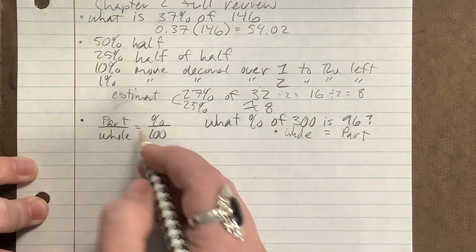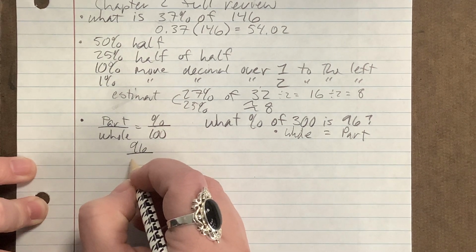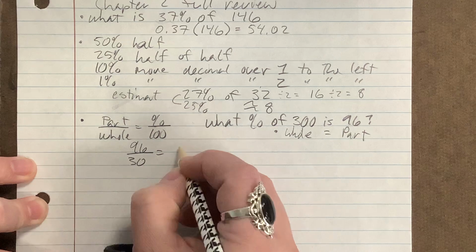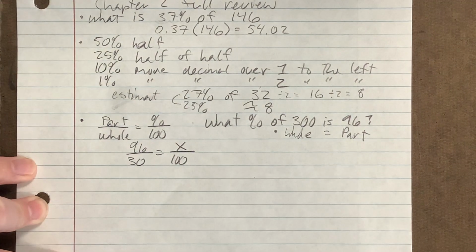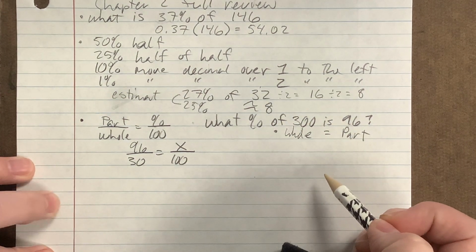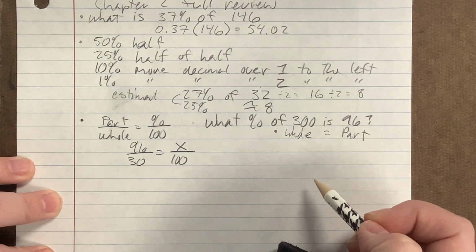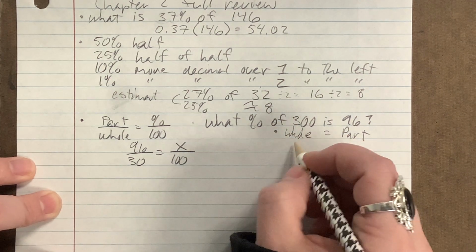Okay, so because we're not algebraing yet, we can put these numbers into the percent proportion. So we put the part over the whole equals the percent, what we're solving for, over 100. Now, 2 ways to do this. You could also, if you're just going from the percent equation, remember that anytime we have the part, we can just do that division.